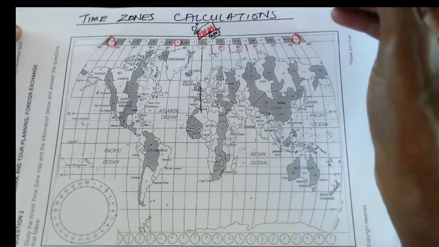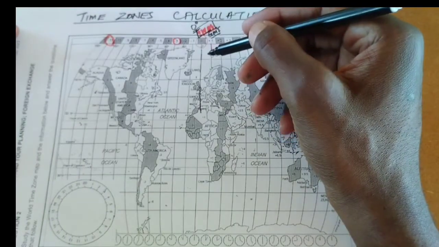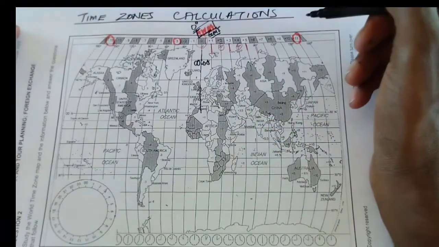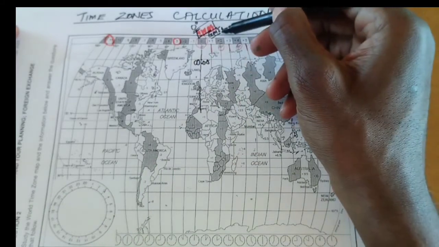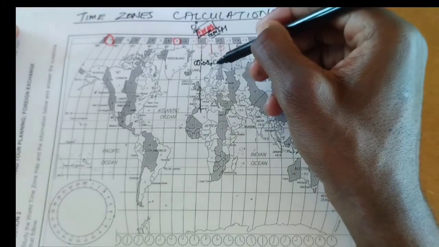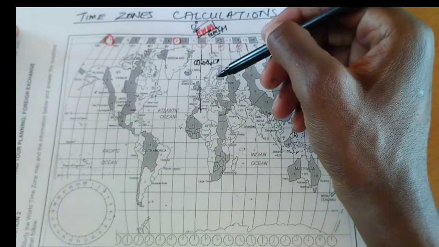Now let's say, for example, on this line the time is going to be 0000. On the line written +1, which represents GMT +1, it will be 0100, because it is 1 hour ahead of GMT.